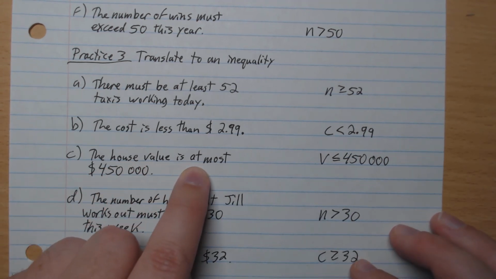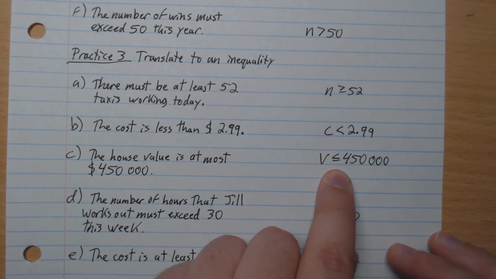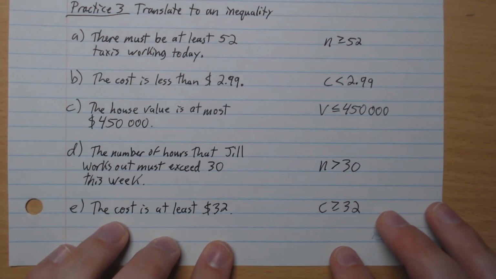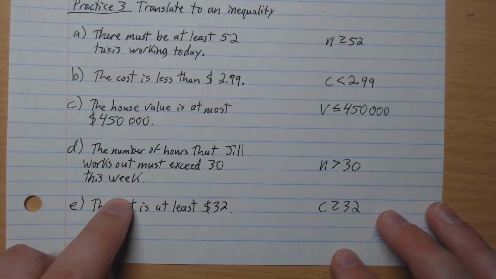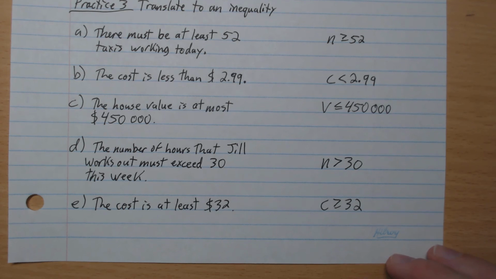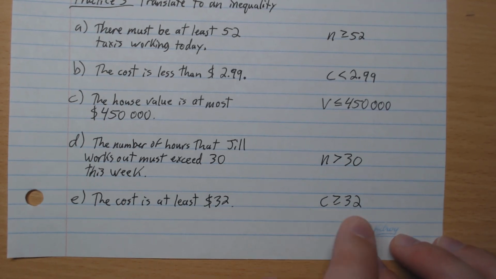The house value is at most $450,000, so the value is less or equal to $450,000, like that. D, the number of hours that Jill works out must exceed 30 this week, so the number must be greater than 30. The cost is at least $32, so the cost is greater or equal to 32.